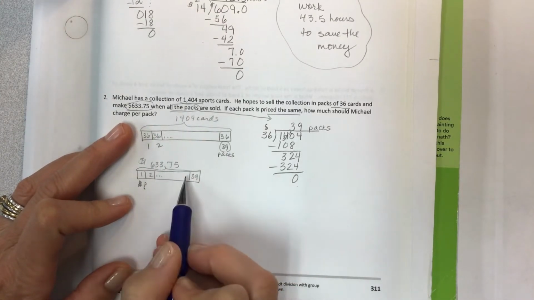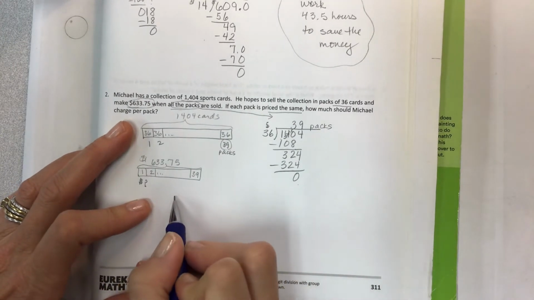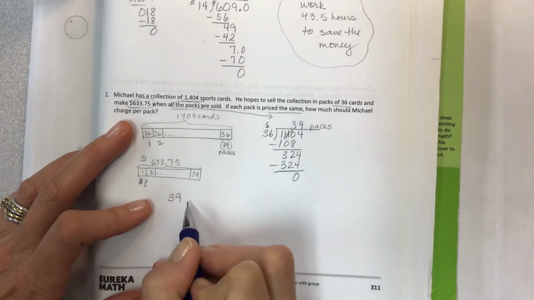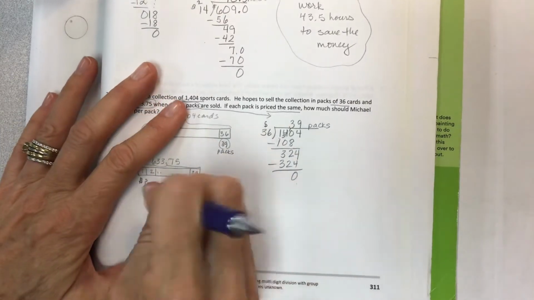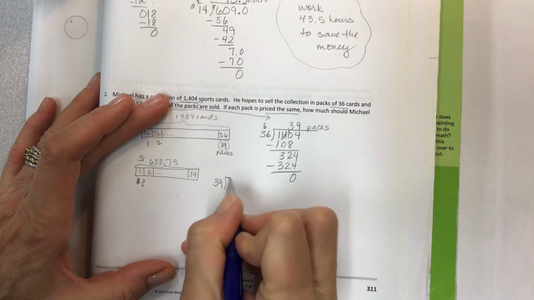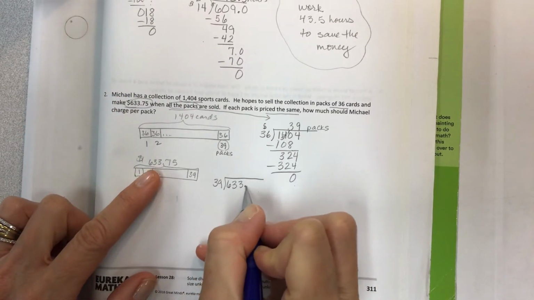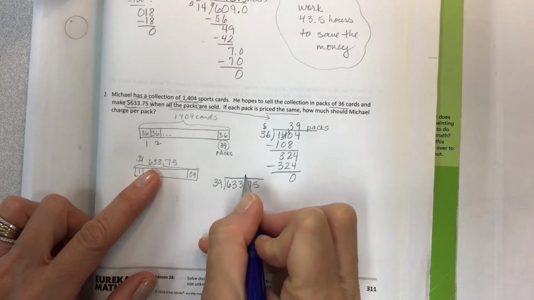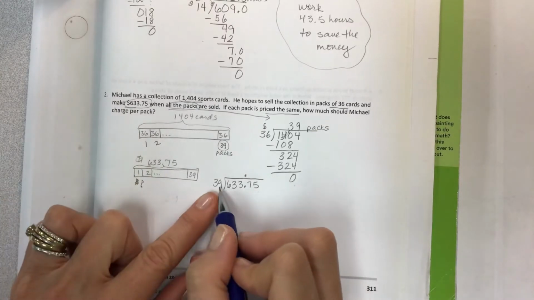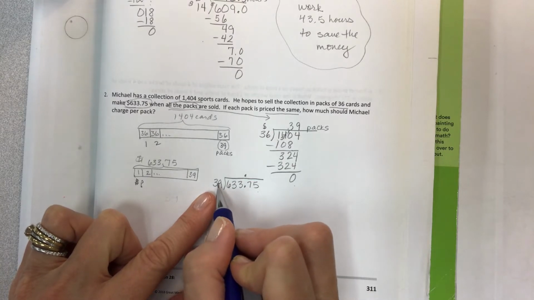But see, look, when you have this part-to-whole relationship, it starts to make things clear as to what you're going to do. So let's take our 39. Actually, I'm going to move it over a wee bit so I can have a little bit more space. 39. And the 633.75. Decimal up, do that right away. Now, 39 is just about 40. And so I'm using about 40.